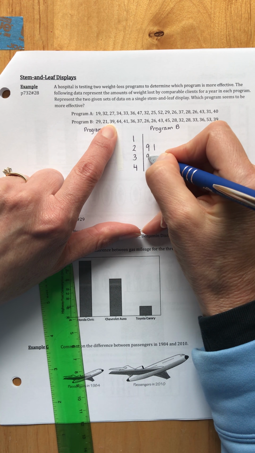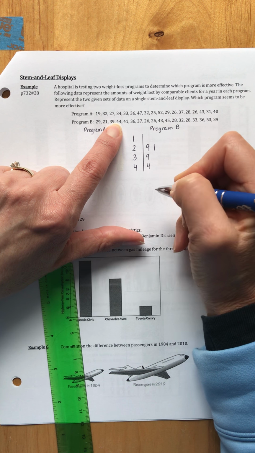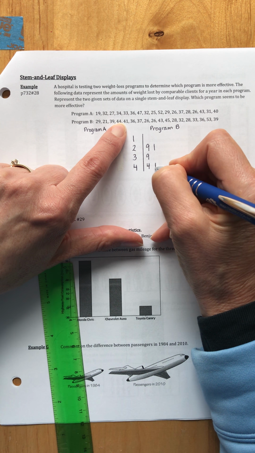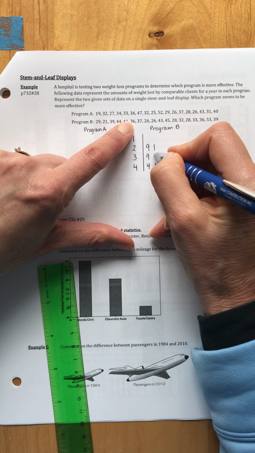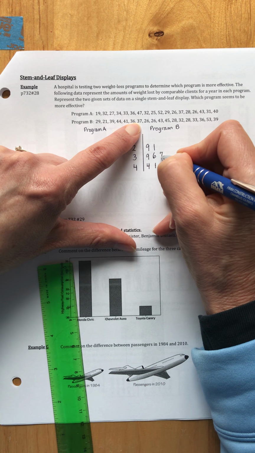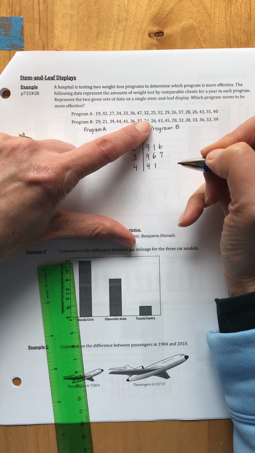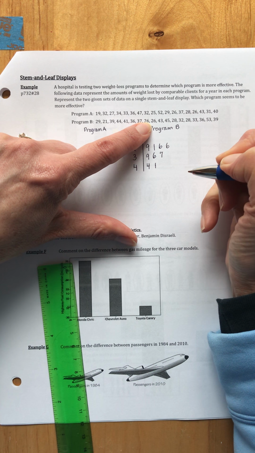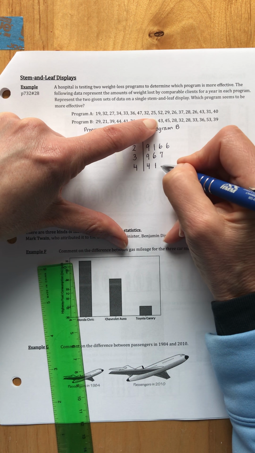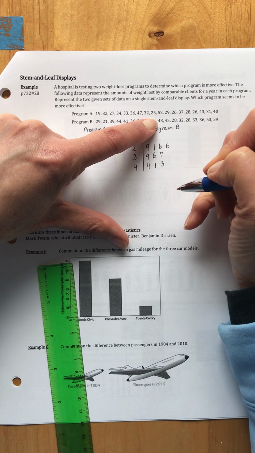39, we'll put a 9 down. 44, we'll put a 4 down with the 4. 41, you're going to put a 1 down. 36, put a 6 down on the 3 row. 37, put a 7 down in the 3 row. 26, put a 6 down, another 26, so another 6. Then 43, 3 goes there. Do you see how I'm lining them up? That's what we need to be doing.